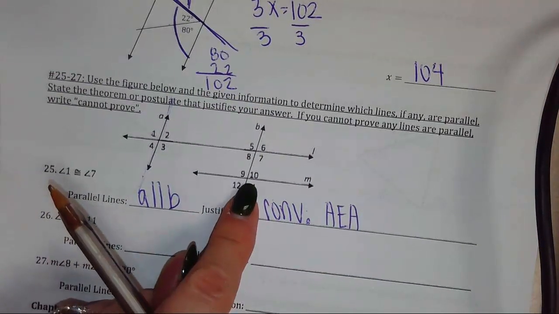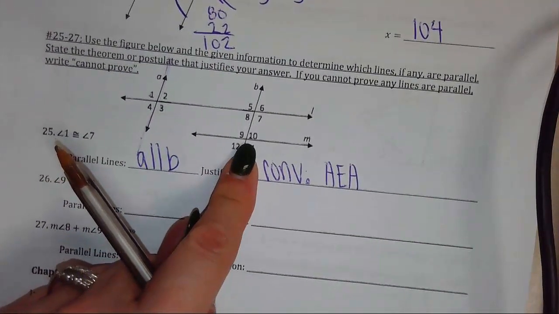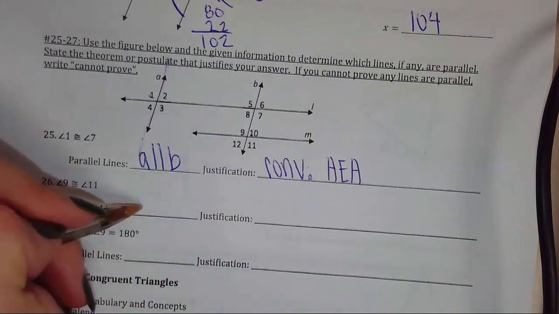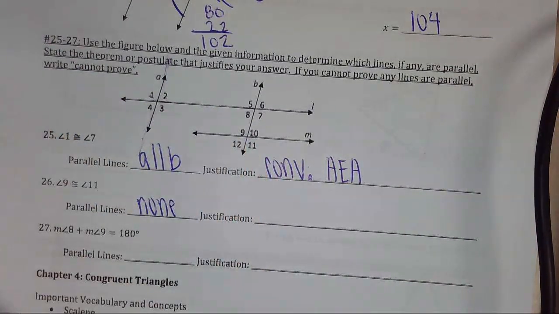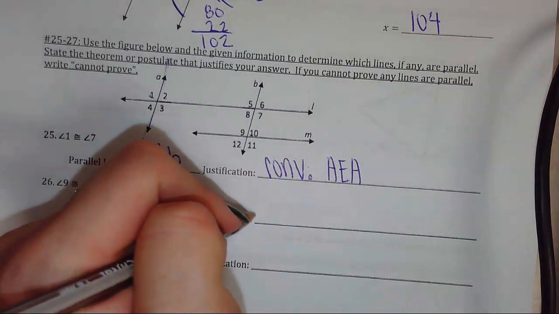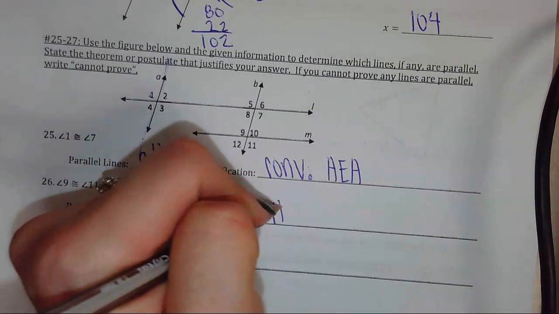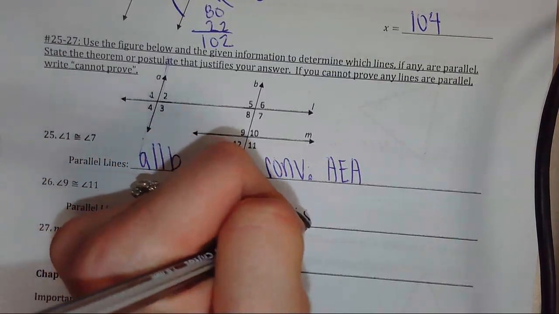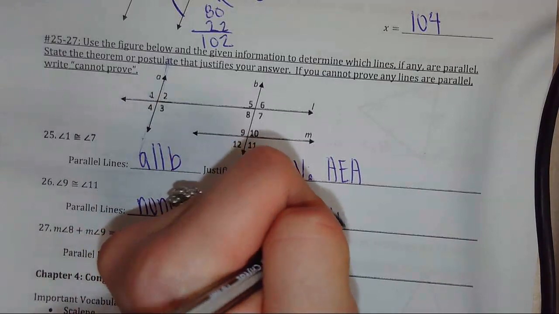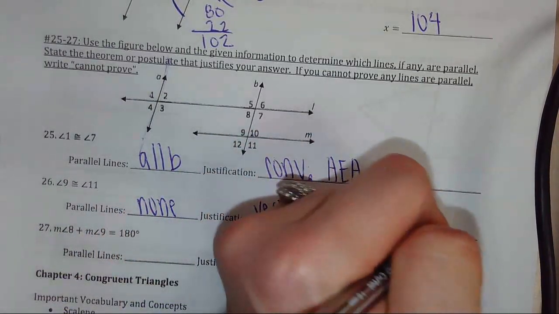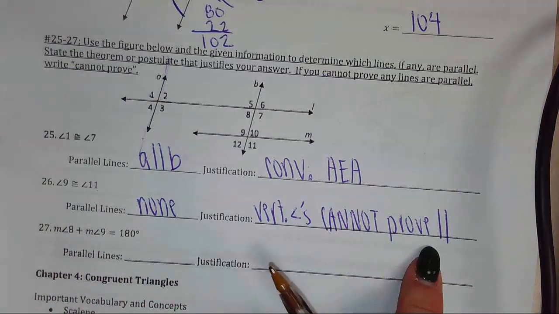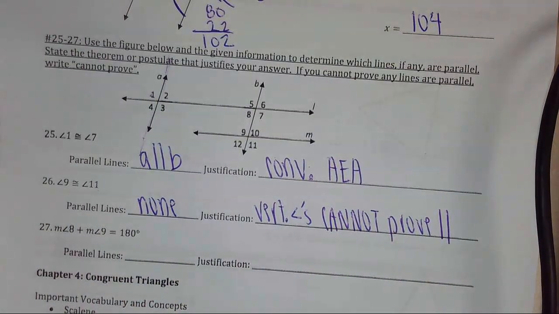Next up is 9 and 11. Well, first of all, they're not touching any two lines that can be parallel, so none here. And those are also vertical angles. And vertical angles cannot prove lines parallel.